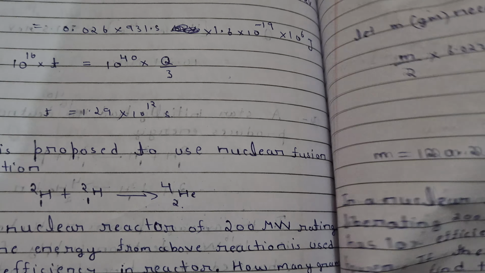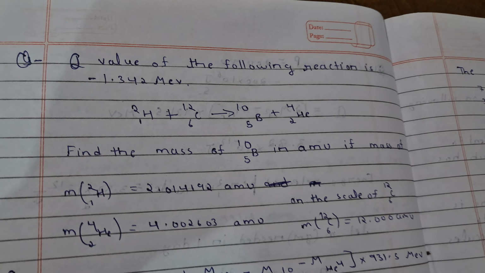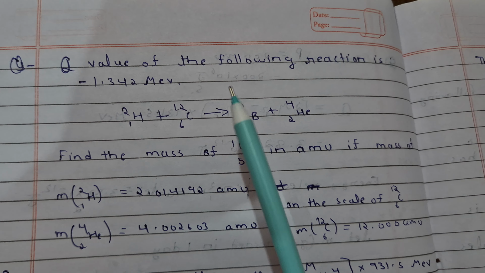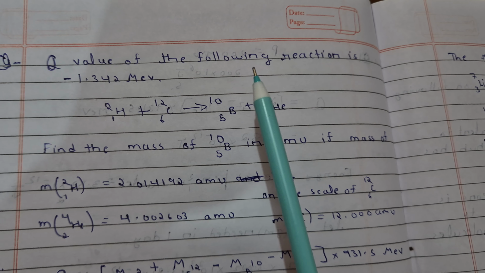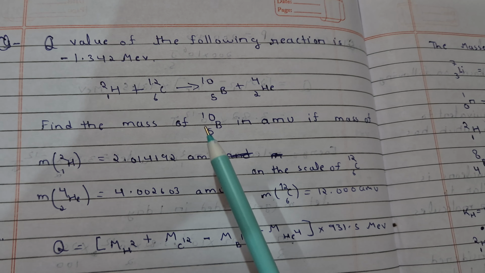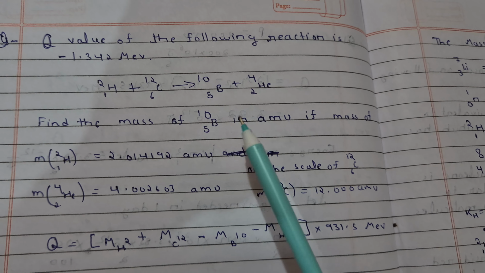You just need to follow the question and you will get your answer. The Q value of the following reaction is minus 1.3452. This energy Q value is given for this reaction. We need to find the mass of 5B10 in AMU.